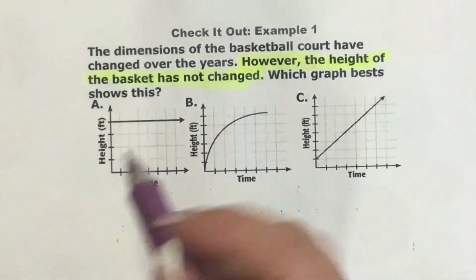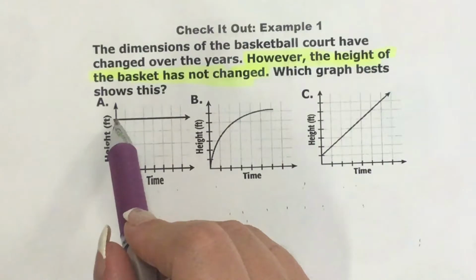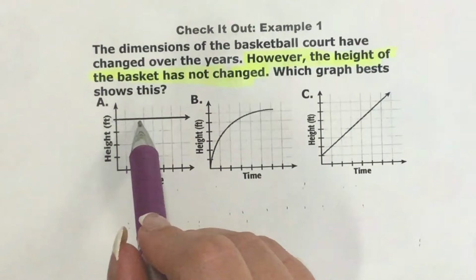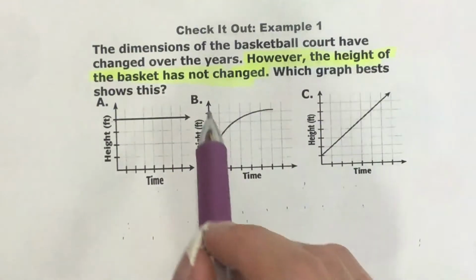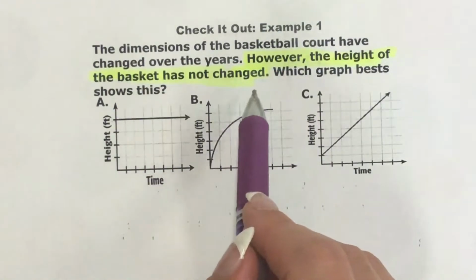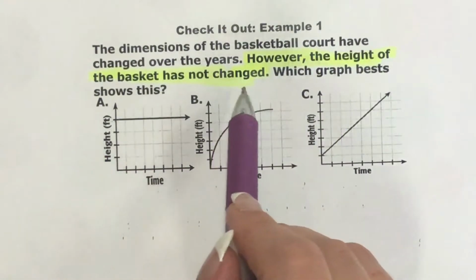So when we're looking here at this particular graph, what it states is that the height of the basketball hoop is at a certain height, and as time progresses, the height has remained constant. It is the same throughout time. So this is what it's talking about. However, the height of a basketball has not changed.